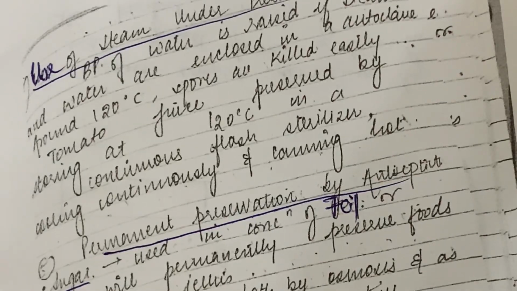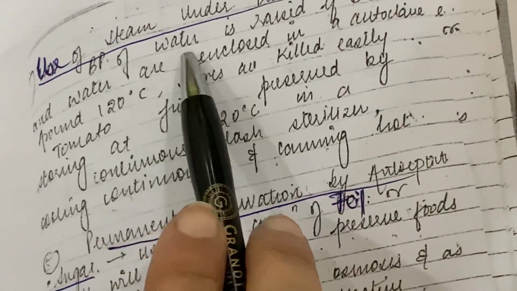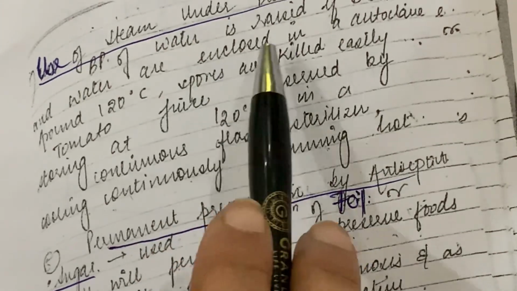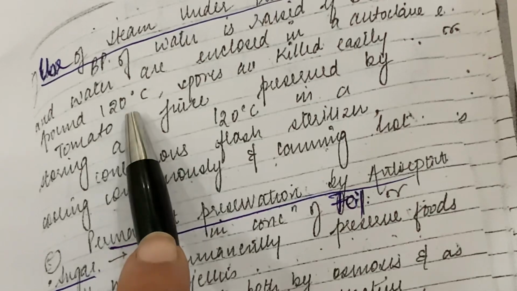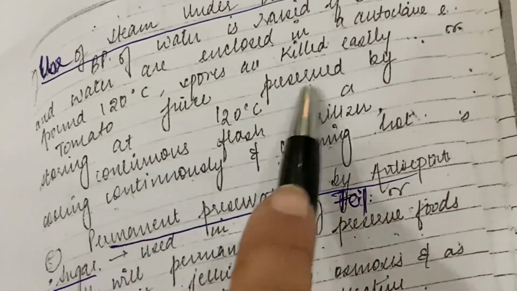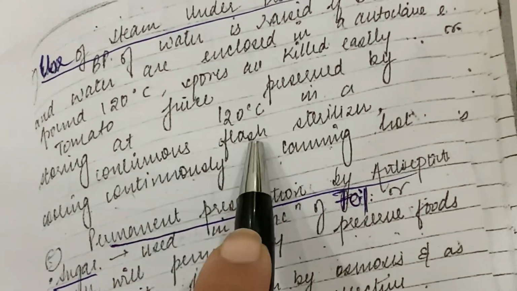Next type of permanent method is use of steam under pressure. The boiling point of water is raised if steam and water are closed in an autoclave and found at 120 degrees Celsius. Spores are killed easily. Tomato juice is preserved by sterilizing at 120 degrees Celsius in a continuous flash sterilizer.